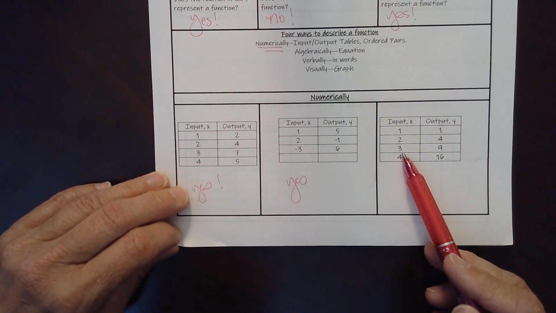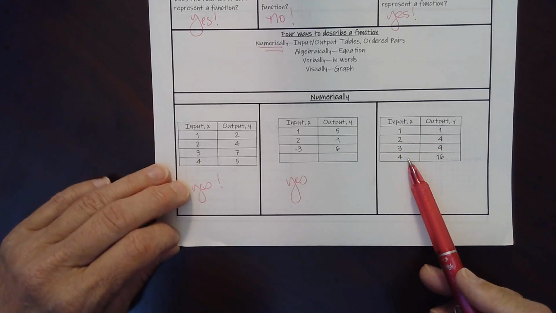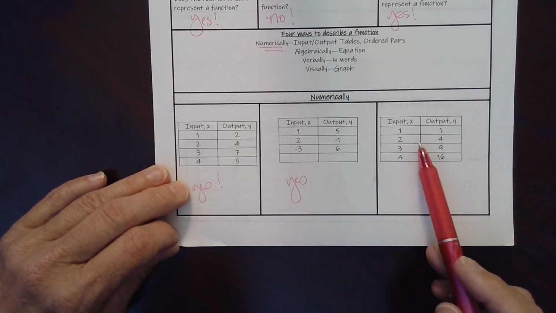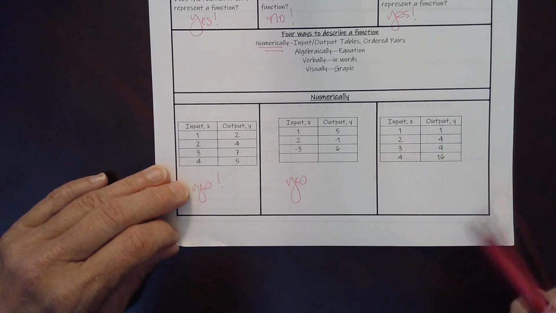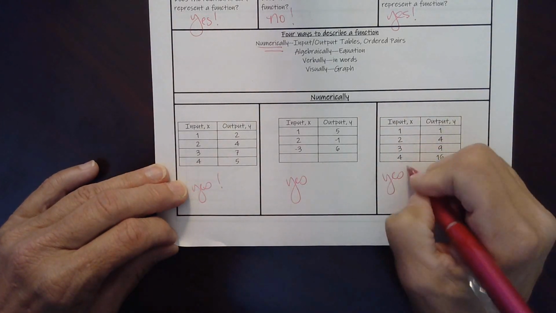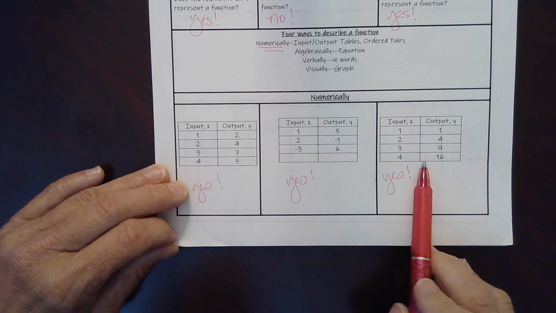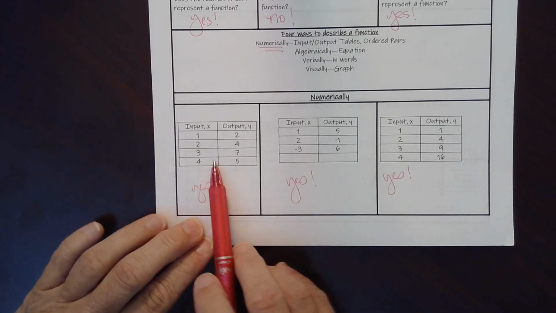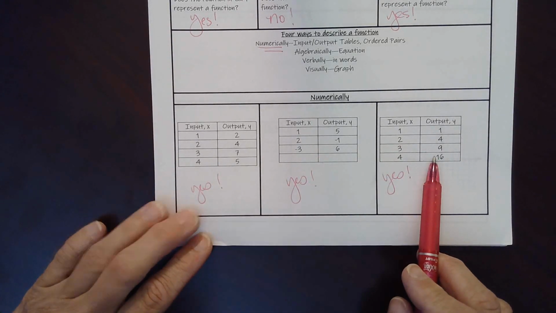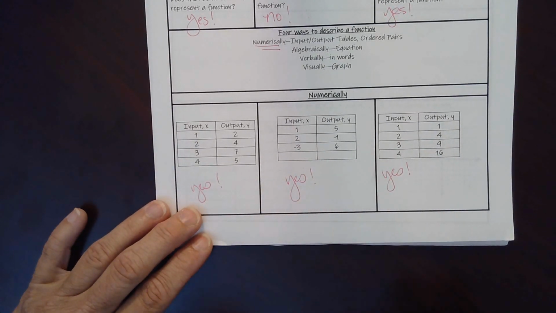For the third example here, 1 is paired with 1, 2 is paired with 4, 3 is paired with 9, 4 is paired with 16. So yes, again, this example also represents a function. This is a table of values, and each of them represents a function.